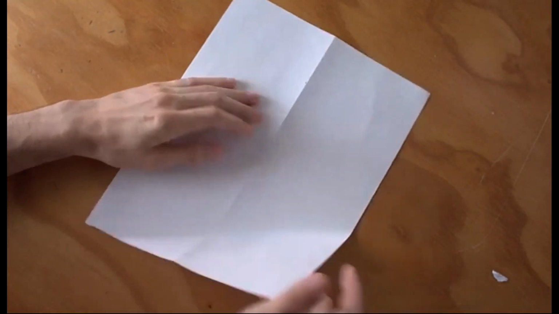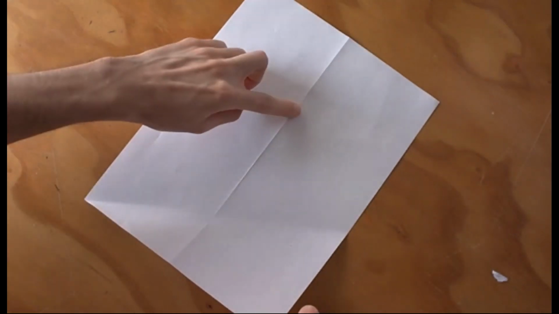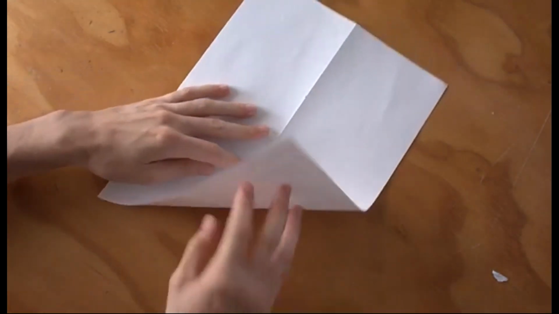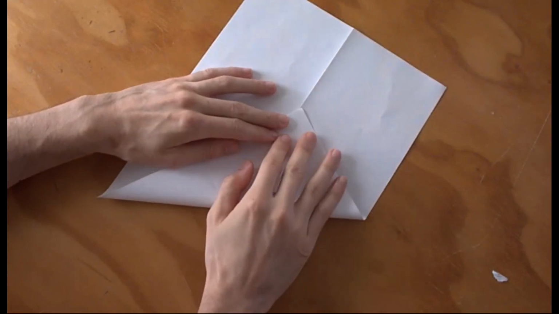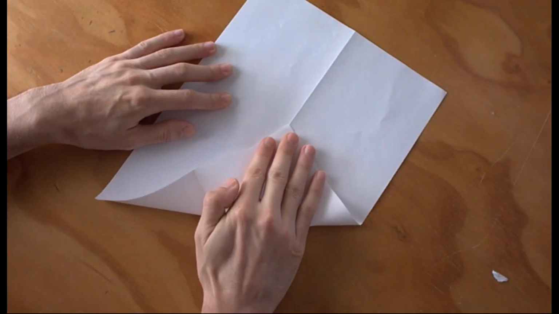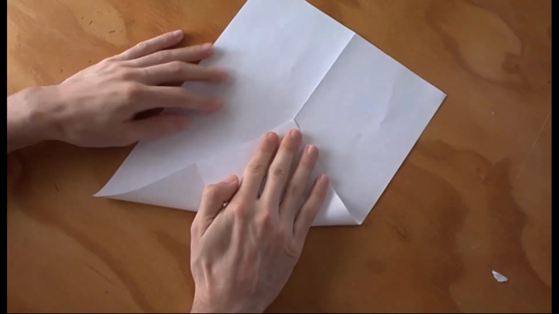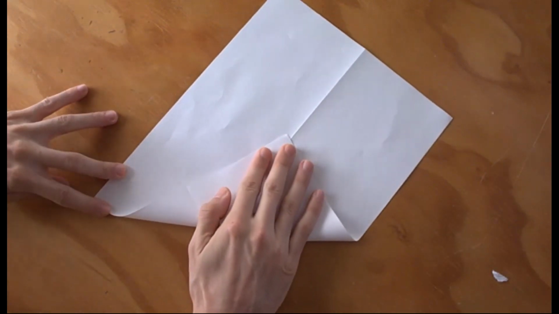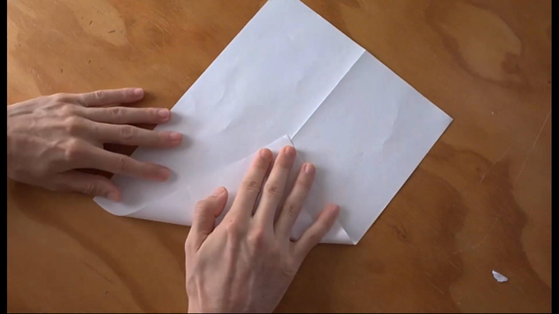And I'm going to fold the opposite corner to this line that goes to the middle here. So if I put my corner on the line and I slide it up and down, I'm going to find that this line that hits the edge is going to change.